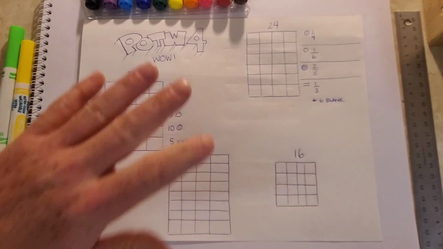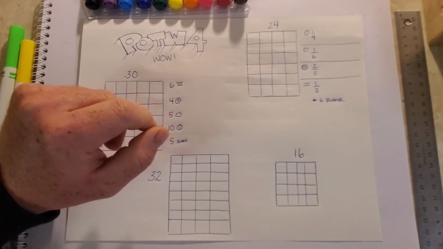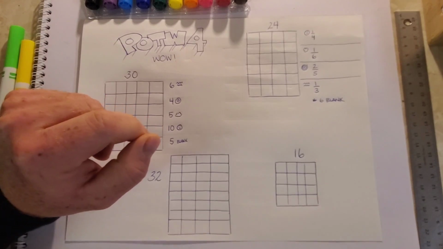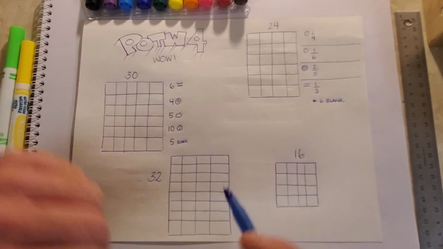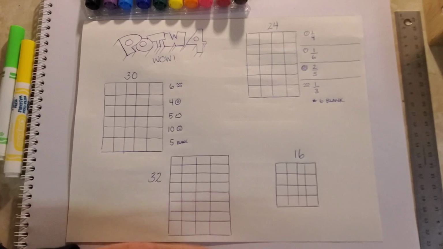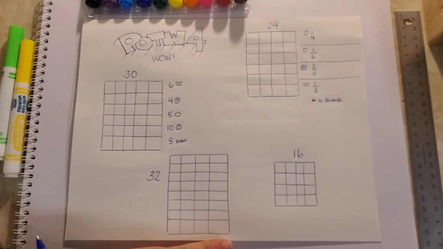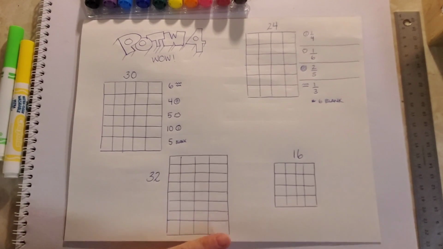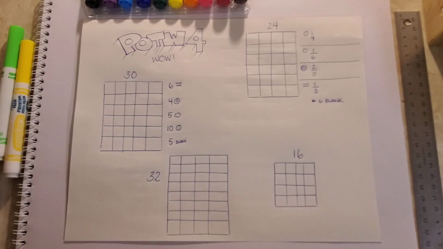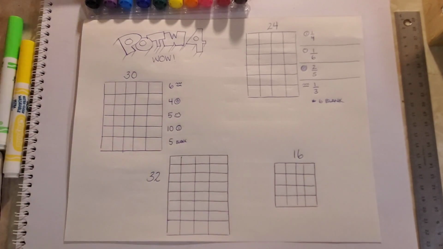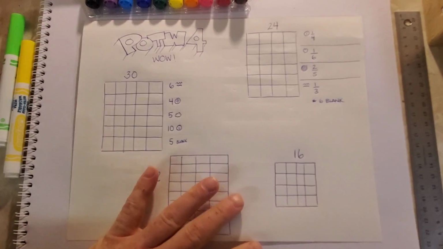Now, when we start doing this, you have to understand that 1/4 has to relate to the whole now of 24. So what we need to do is focus on equivalent fractions. So how do I get from 1/4 to a fraction that has 24 as its denominator, because 24 is our new whole?